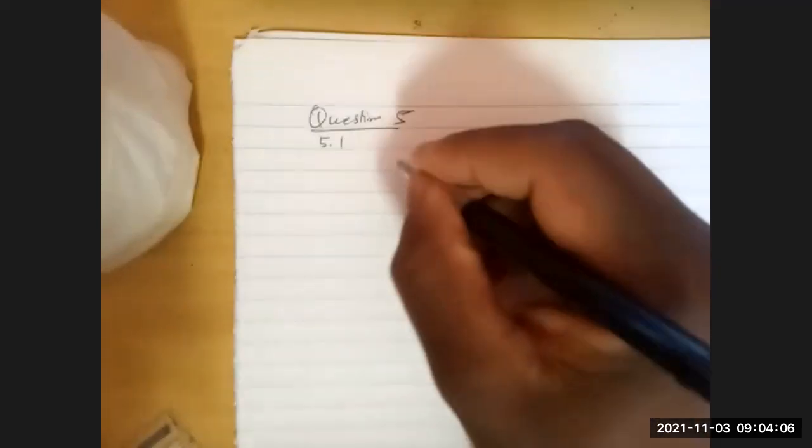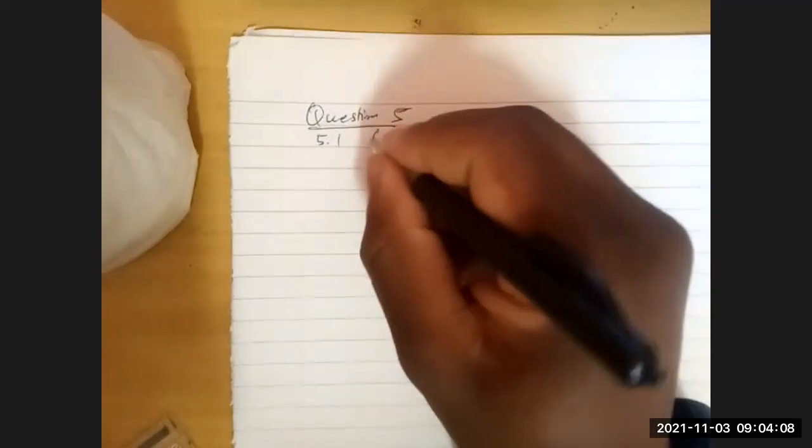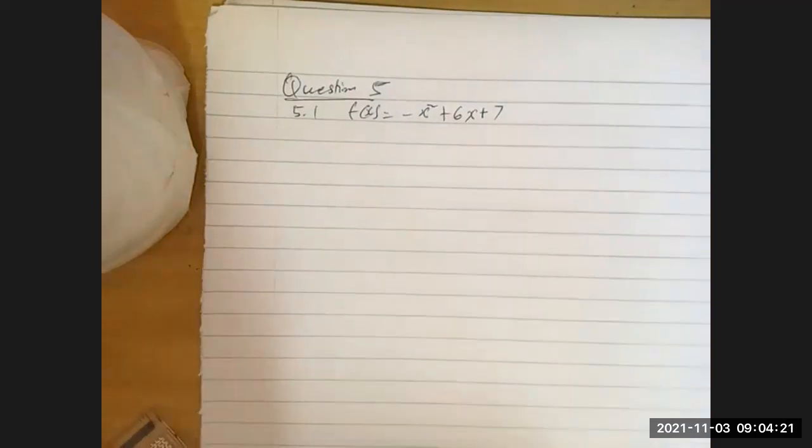They're giving us f of x equals negative x squared plus 6x plus 7, and the question is for us to determine the coordinates of the turning point.